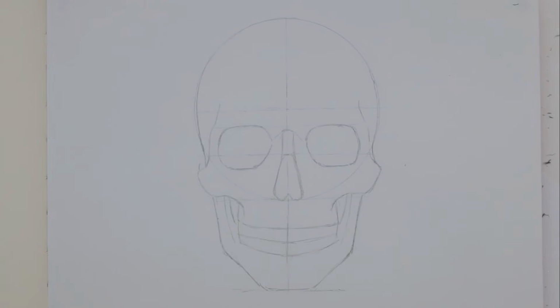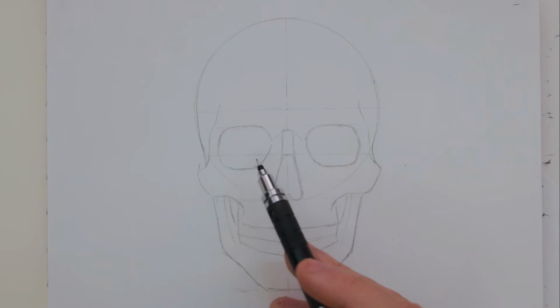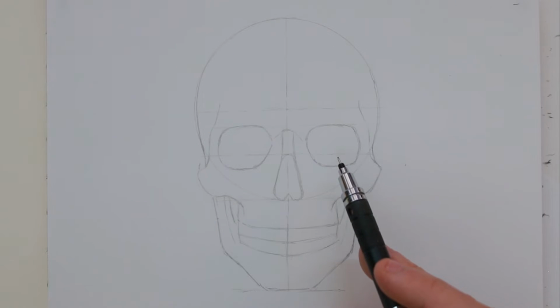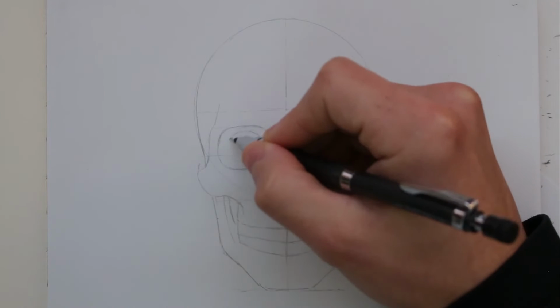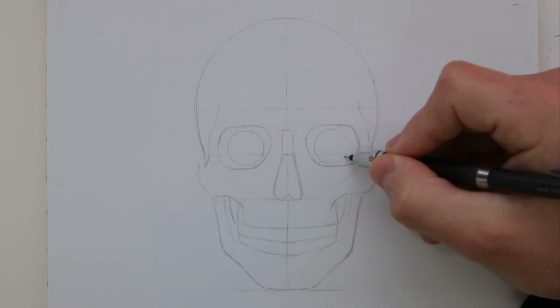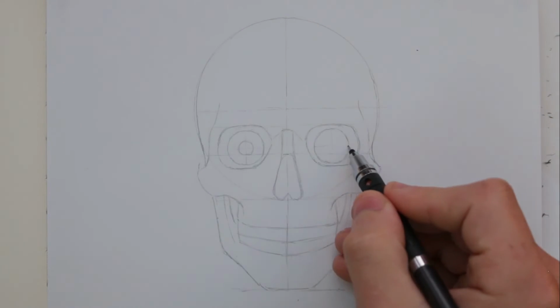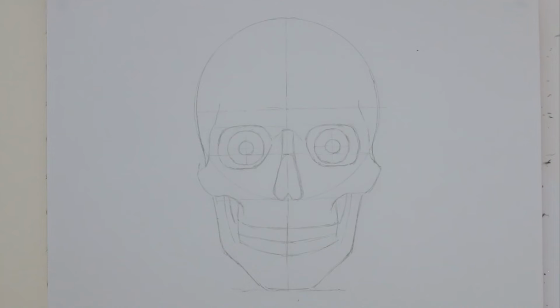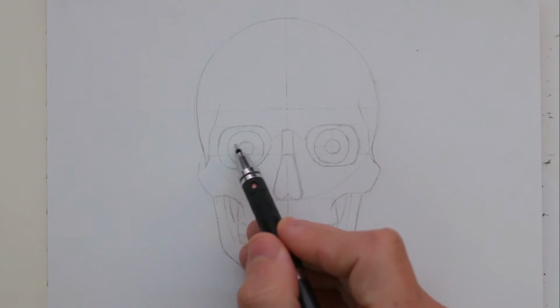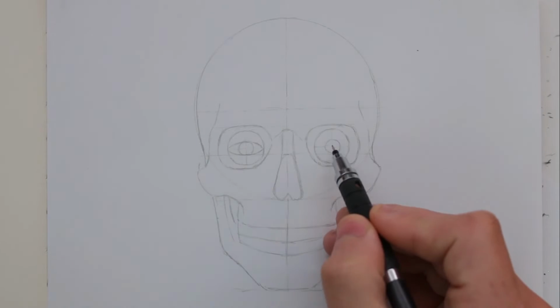So I have my skull now, and you can see that I've drawn these rounded rectangular eye sockets. Now within these we have the eyeballs, so that's what I'll add first, 2 circles that almost fill the eye sockets. I'll also draw a circle for the iris in the centre of these. Okay, now here I start to outline the eyelids around the iris to create that diamond shape.